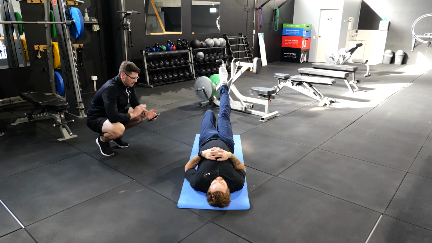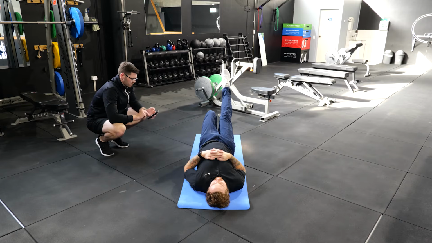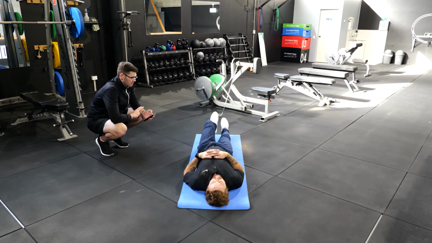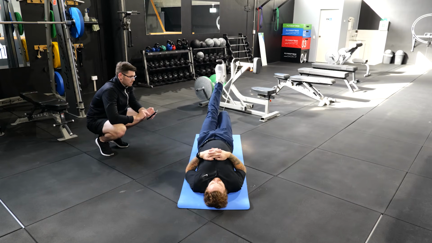How's this one feeling so far? A bit tight in the lower back. Okay. Are you feeling anything in the hamstrings? Left hamstring, yeah. Any cramping? No, it's very tight. Okay. And let's try the other side. Yep, same again.